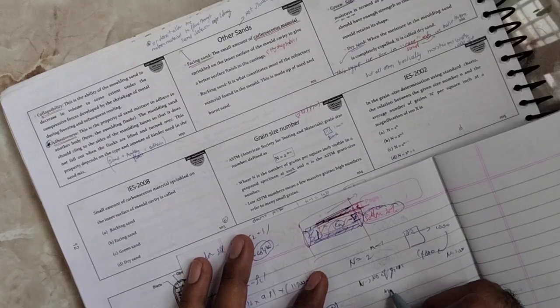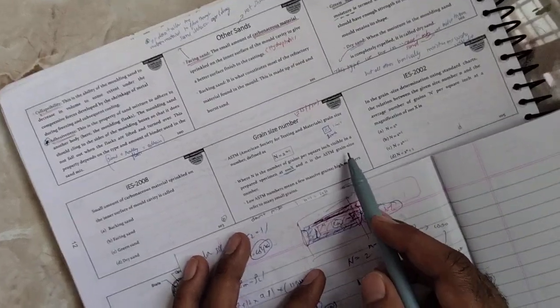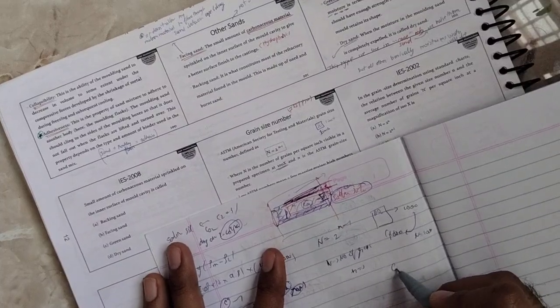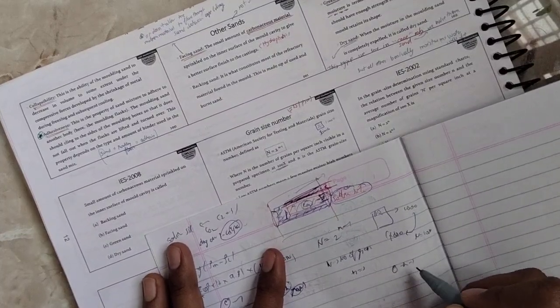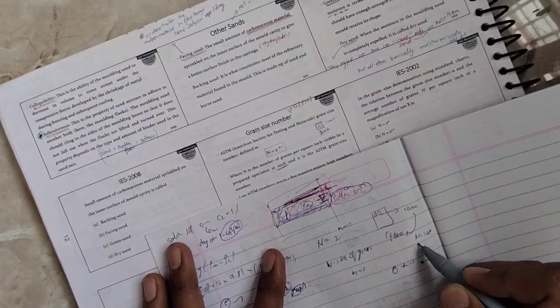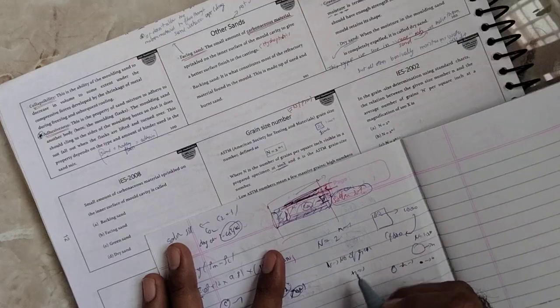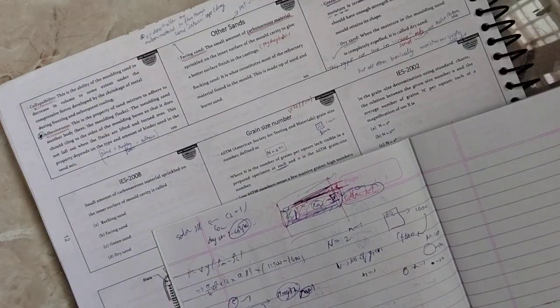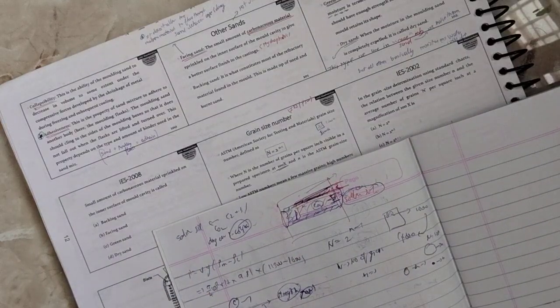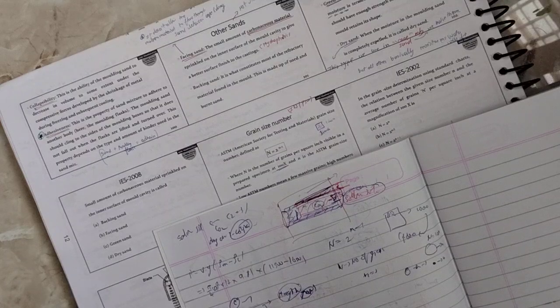So small n is the grain size number. For example, this grain size has a certain n number, and this grain size has a certain n number. That is called the grain size number. So capital N equals 2 to the power n minus 1. I think you are getting the point. It's just a simple thing.